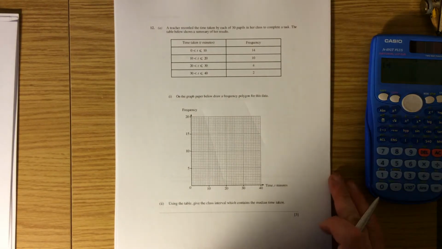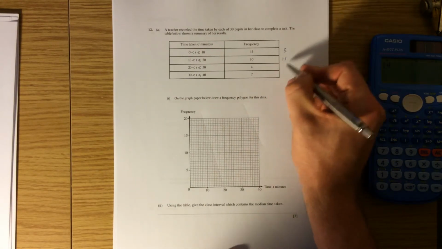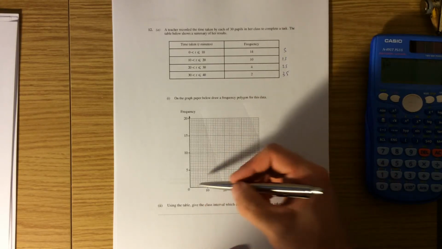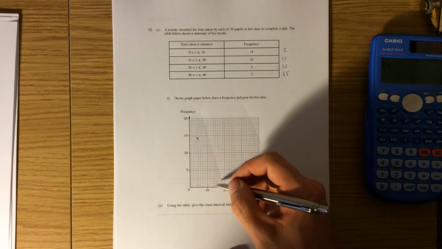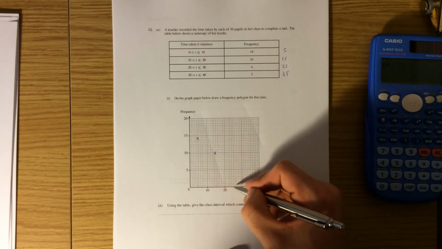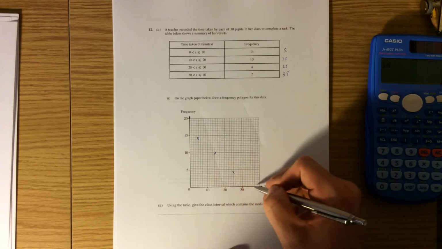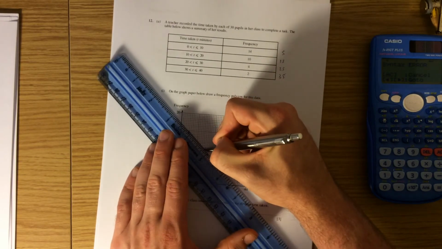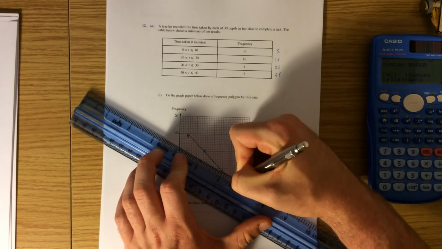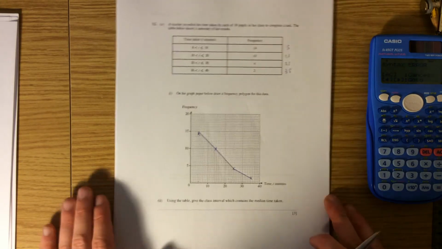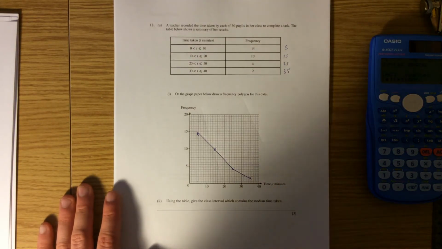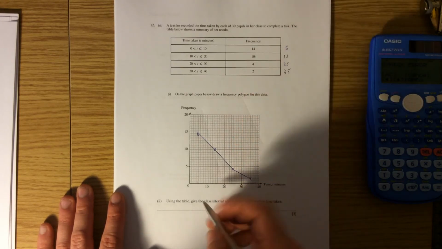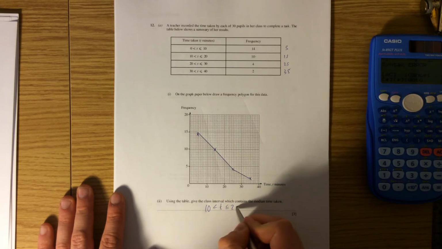Final one then, frequency polygon, so midpoints this time will be 5, 15, 25 and 35. So 5 against 14, 15 against 10, 25 against 4 and 35 against 2. And then join them up, ruler, pencil, not a pen like me. And then again the median, so this time there were 30 people, so it would be pupil 15 and pupil 16. Well, the first 14 are here, so the next person, 15, will be in here and 16 will be in that group, so it's 10 to 20.